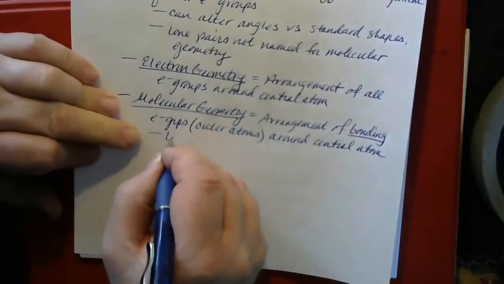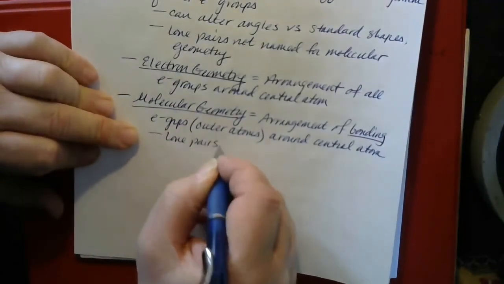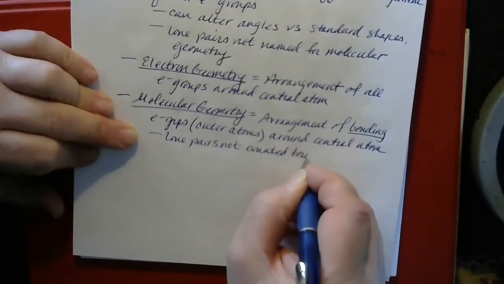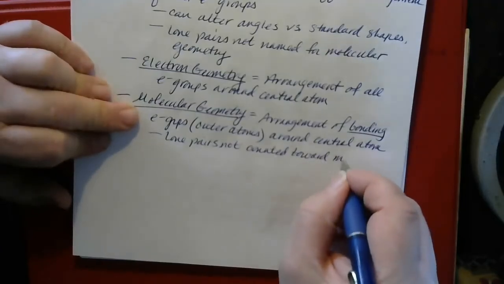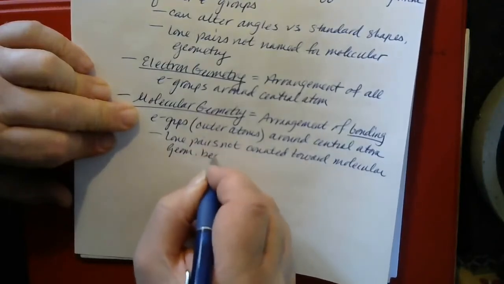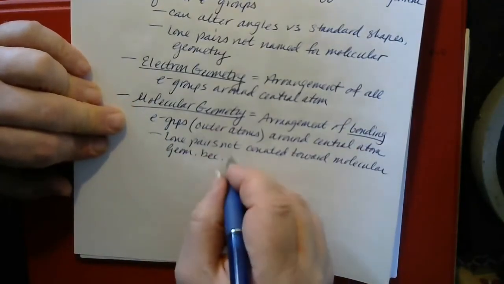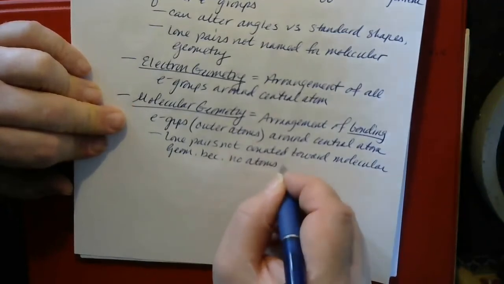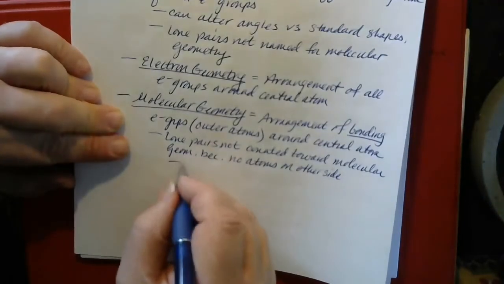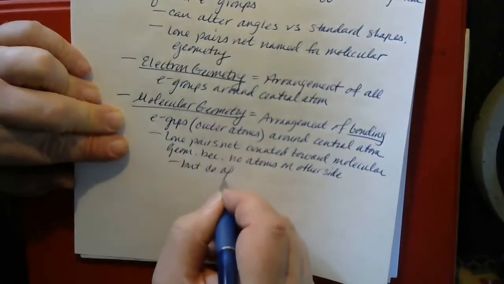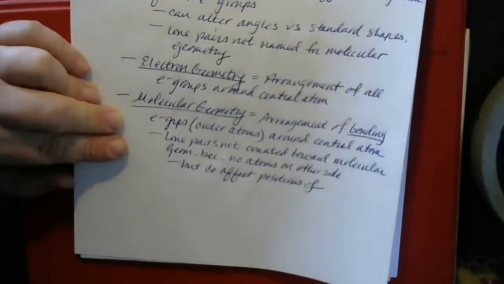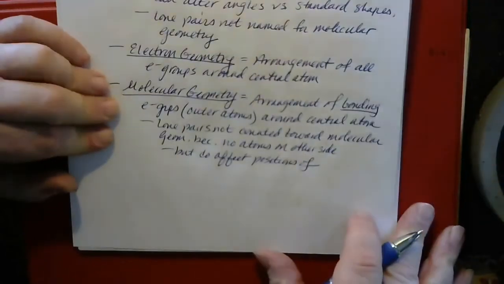And this is because lone pairs are not counted towards the molecular geometry because there are no atoms on the other sides of them. But they do affect the positions of the bonding groups.